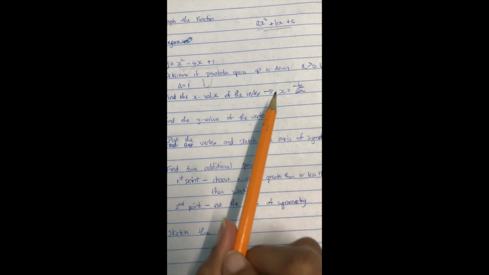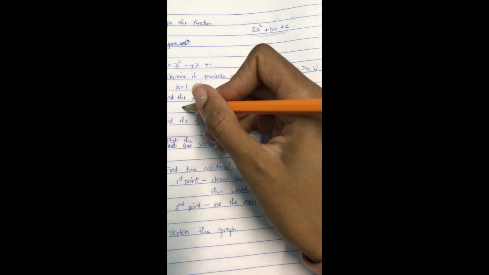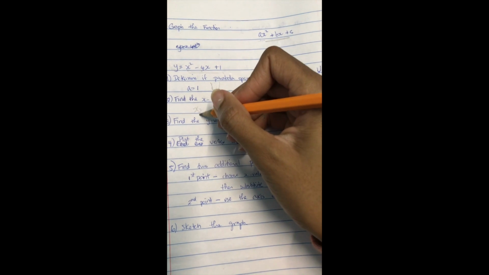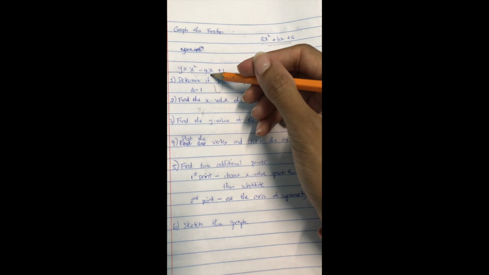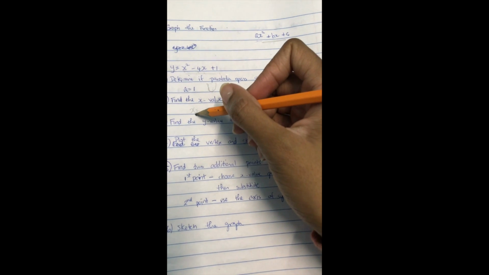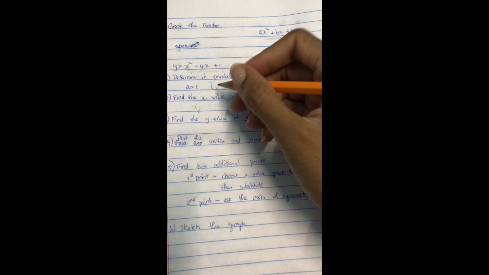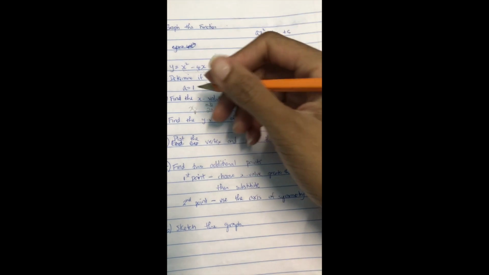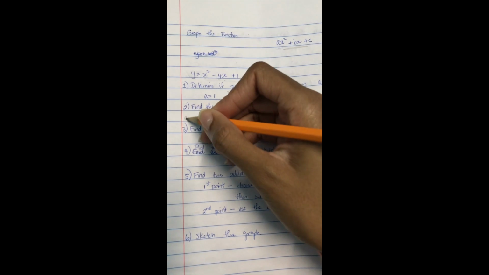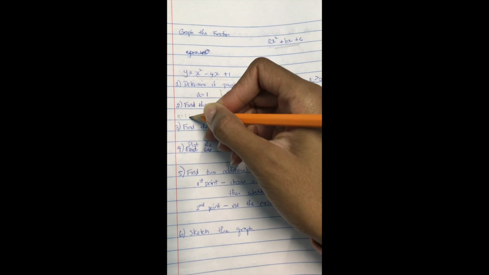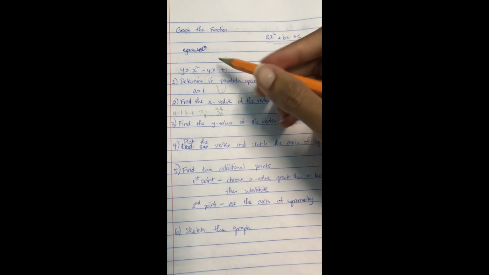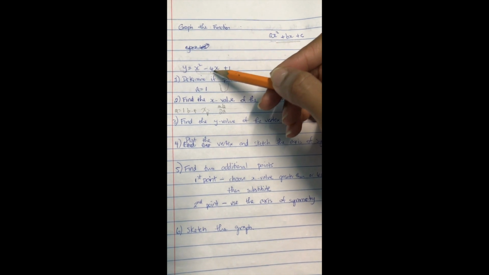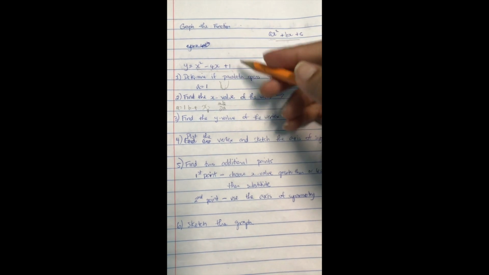Okay, so let's compute this. The x value of the vertex, I'll put a little v down here so you know it's not this x that I'm talking about. The x of the vertex is equal to negative b divided by 2a. In this case a is equal to 1 and b is equal to negative 4. Remember, b is the coefficient, the number in front of the x term with the sign. Don't forget the signs, guys.